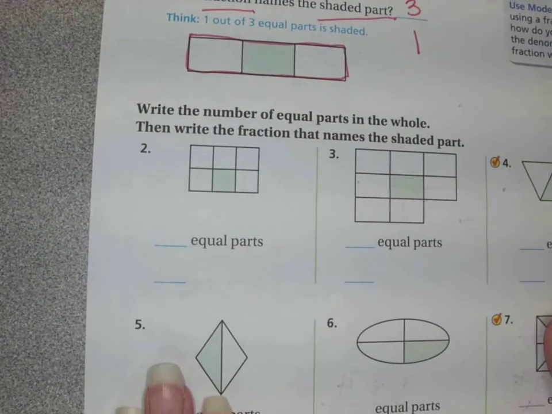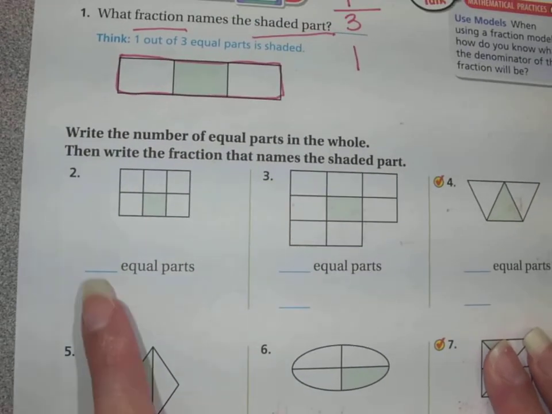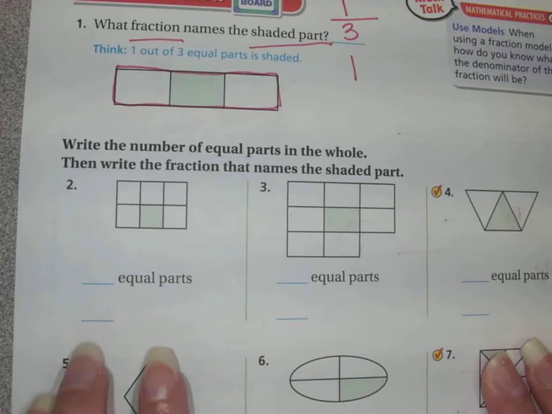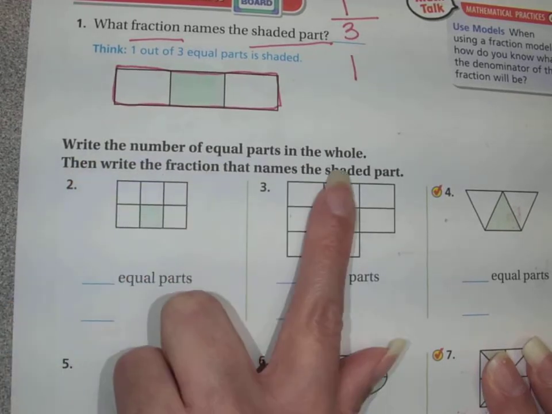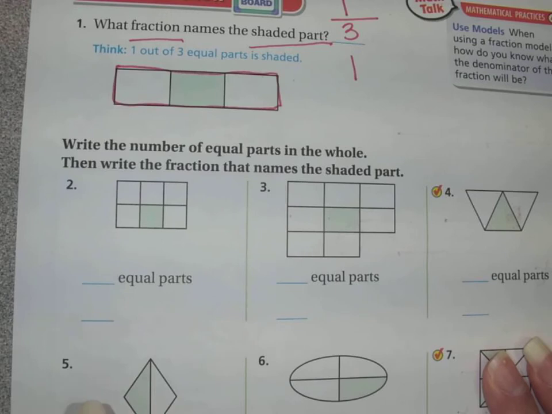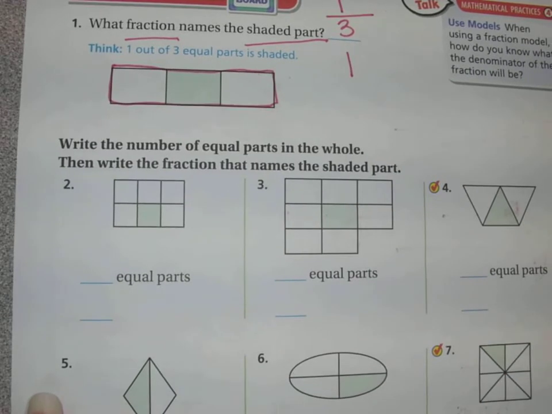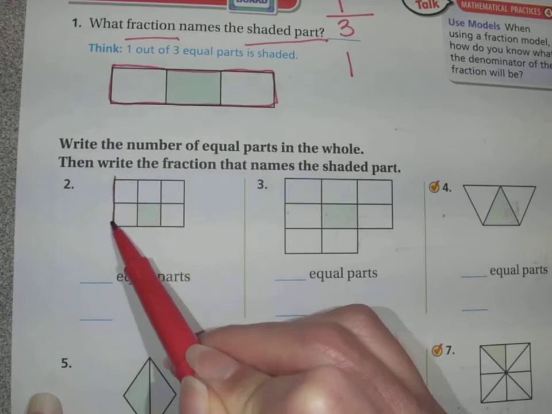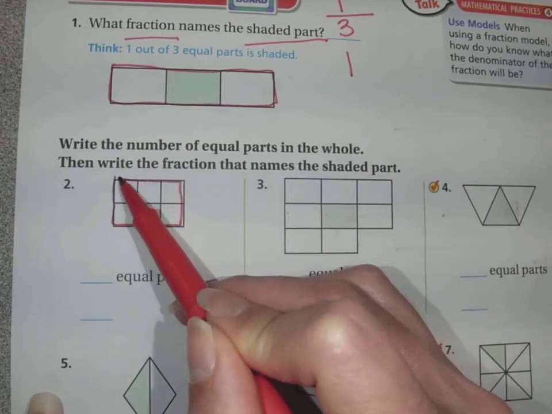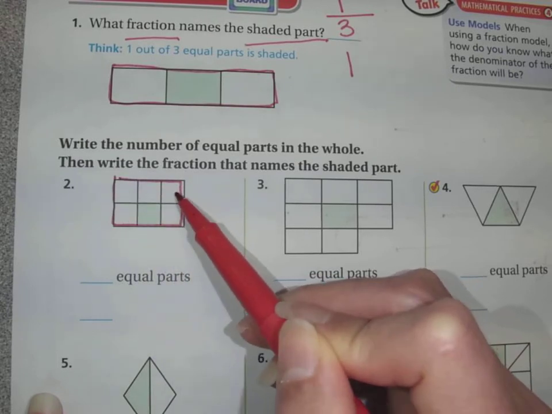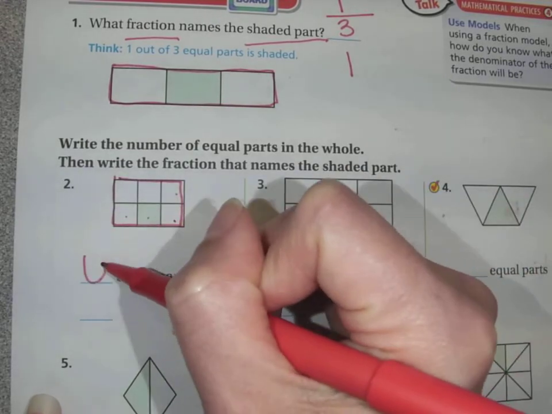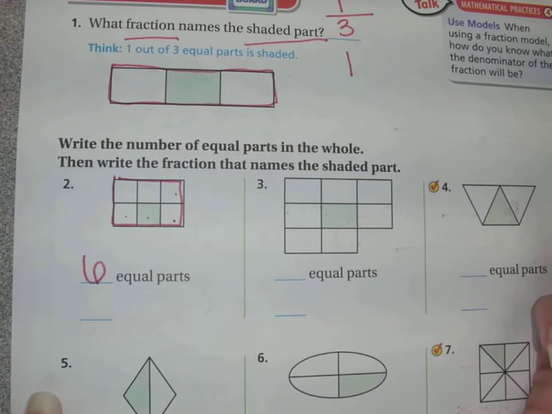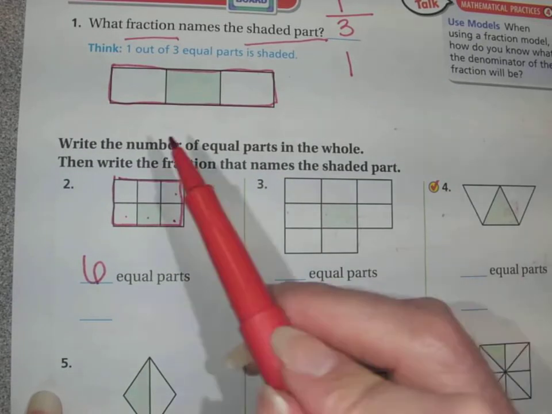Let's practice some more. All right, so the instructions for this section down here, write the number of equal parts in the whole. Okay, so that would look like, let's see. Let's count. Look at this whole. How many equal parts, y'all? 1, 2, 3, 4, 5, 6. There are 6 equal parts. We just did the first step to those instructions.